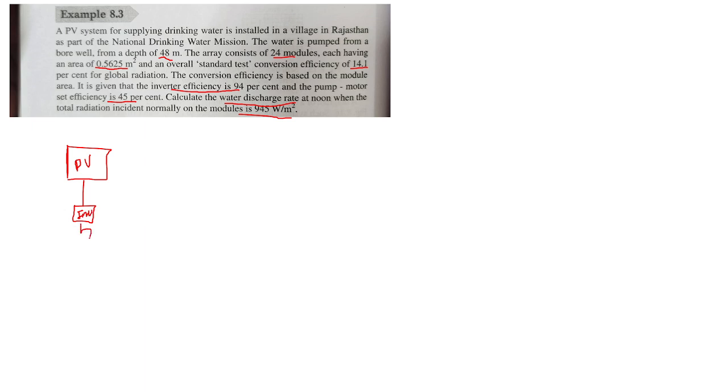And with the inverter, here is your borewell with your submersible pump motor system, the PM system, and this is your delivery pipe to your storage tank, right? So this system we are dealing with in this question. Okay, this is storage.